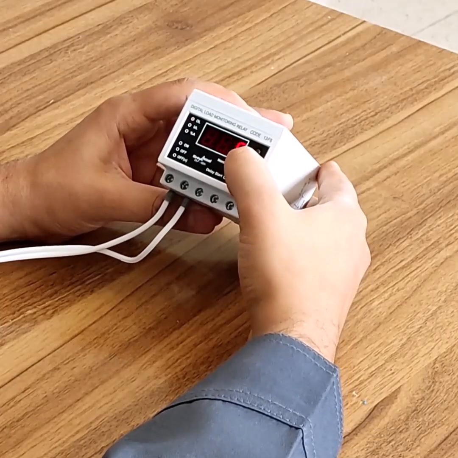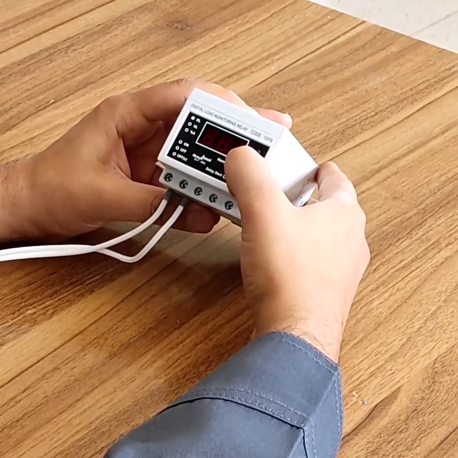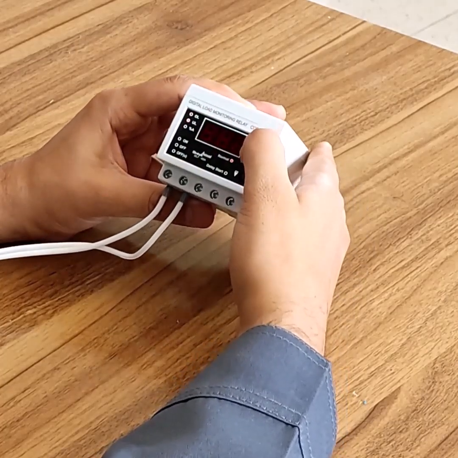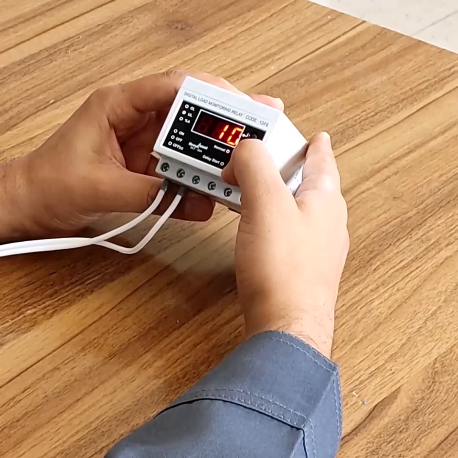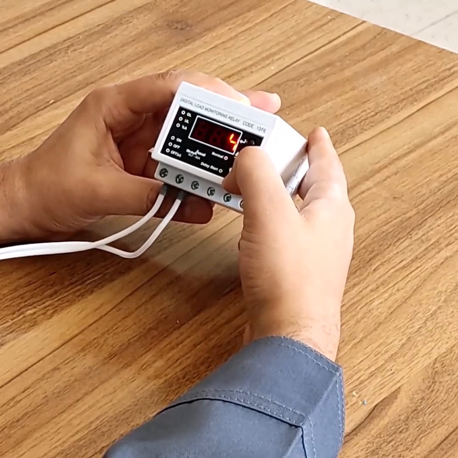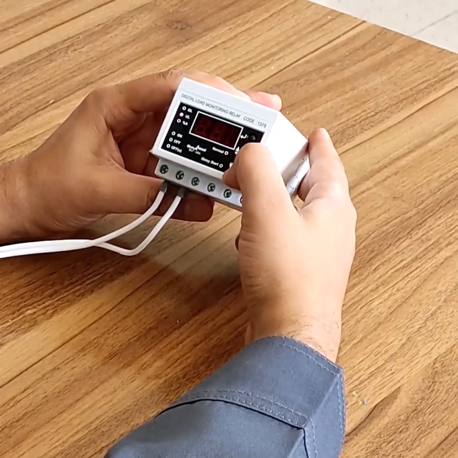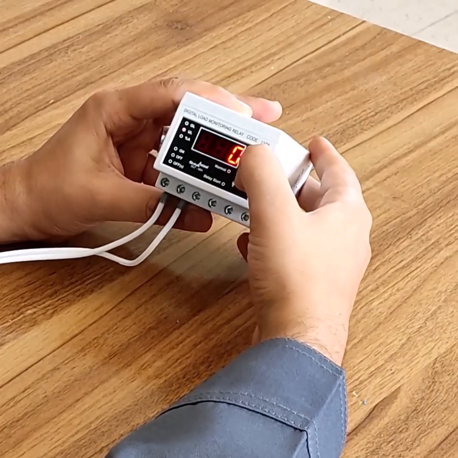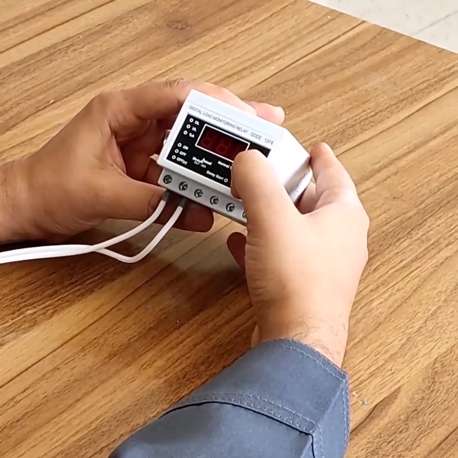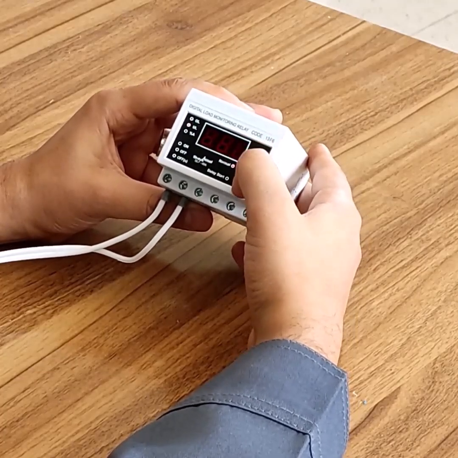That range is 1 amp less than the overload range. As you can see, you can enter from 0 to 59, which is 1 amp less than the overload value.